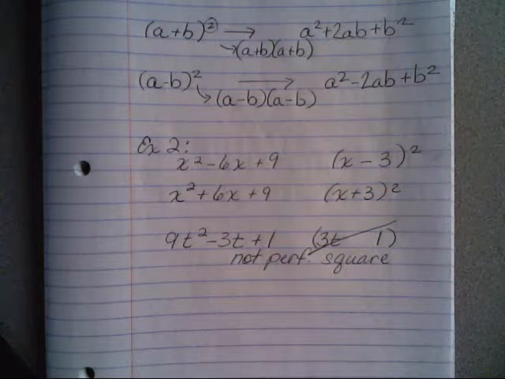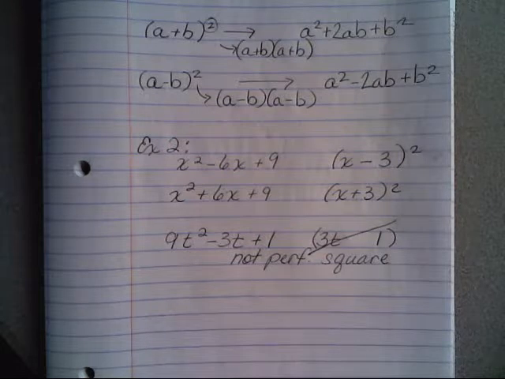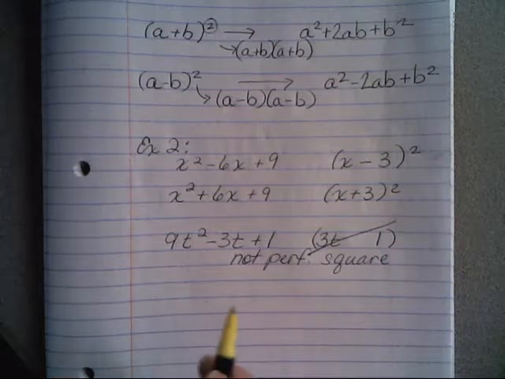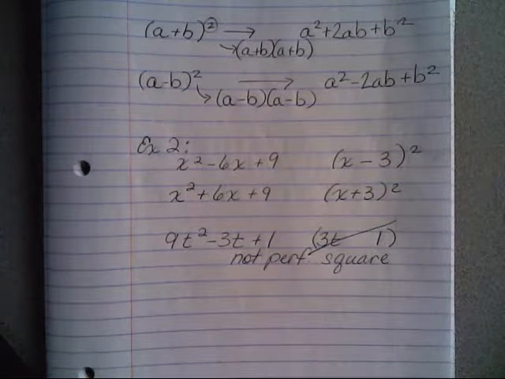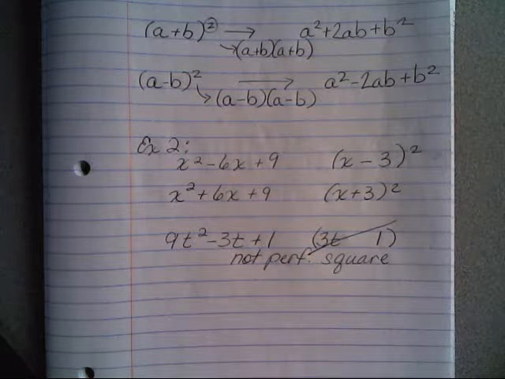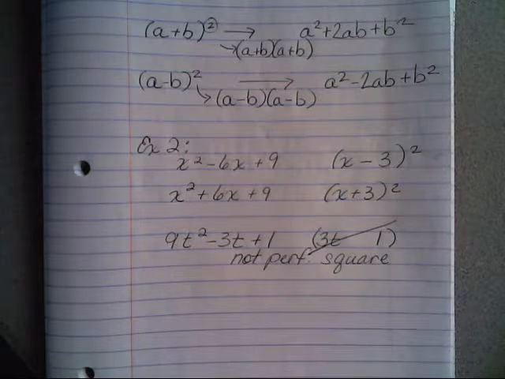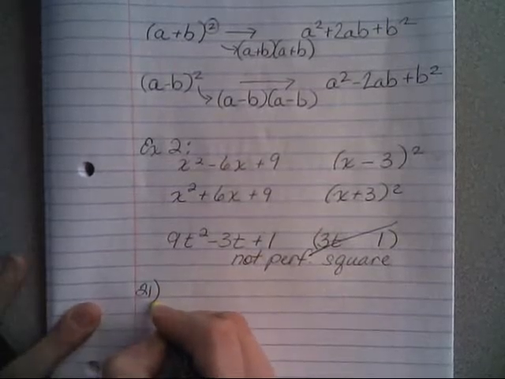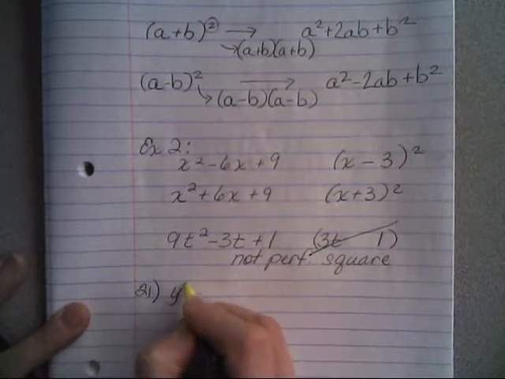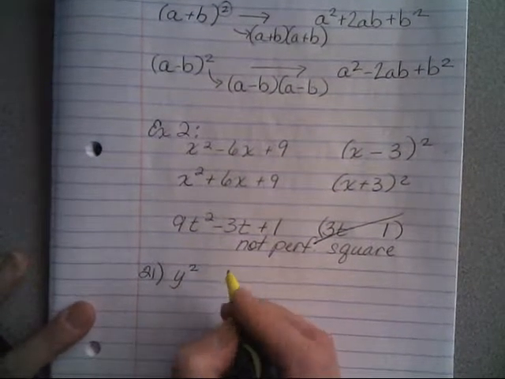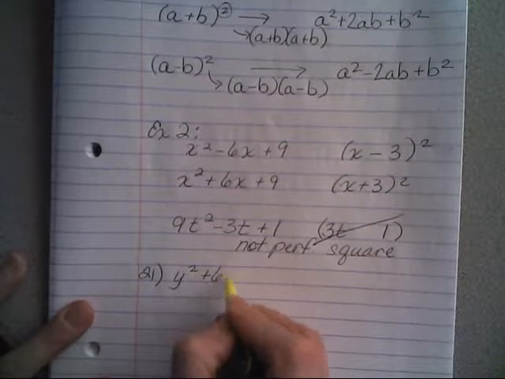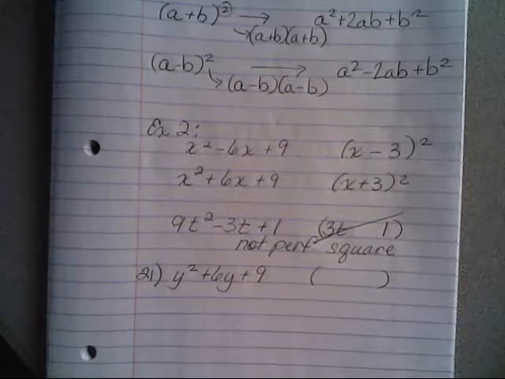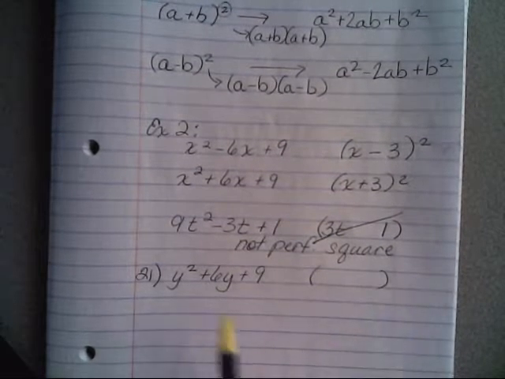If you guys look at your textbook, you have another one just like it. I'm going to go ahead and do a few examples from that section just to give you a little bit of practice. And then I'll let you guys go from there. I'm going to do number 21. y squared plus 6y plus 9. I always assume they're perfect squares. That's why you'll always see me start this way.